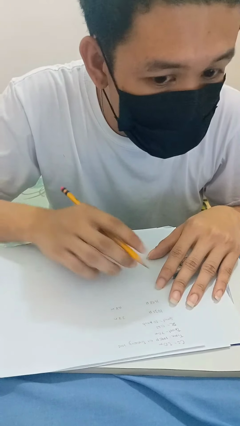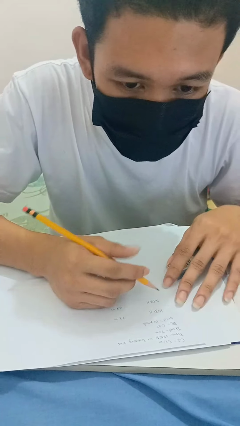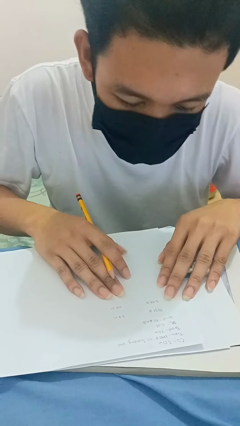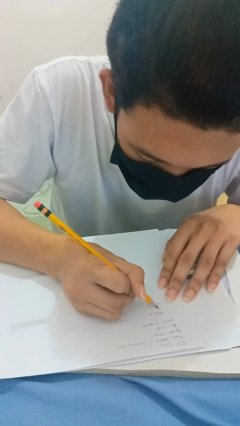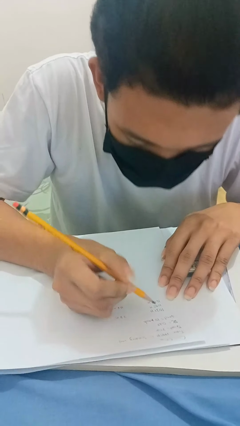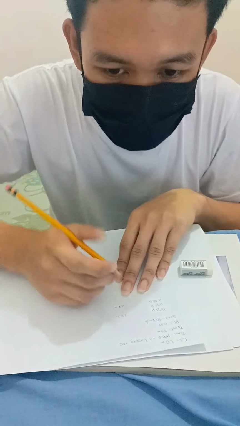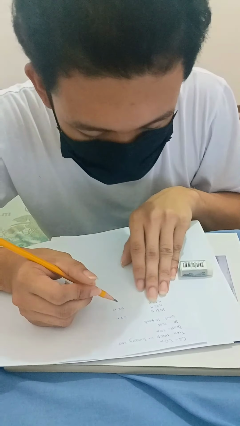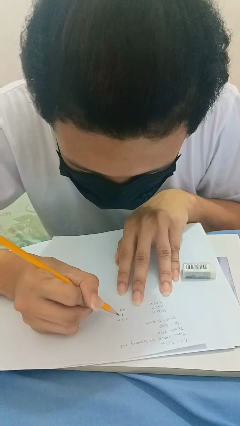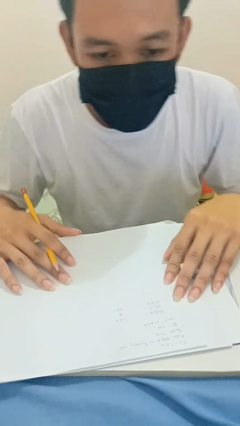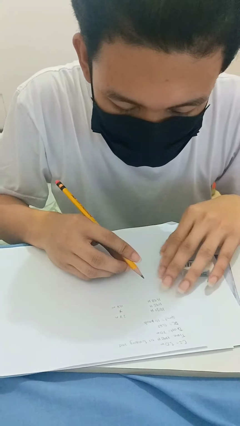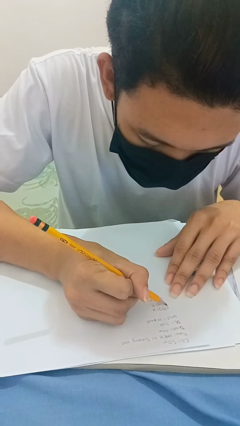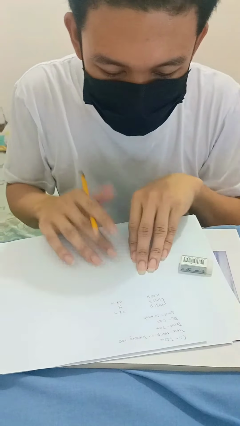Where can 11:45 be found? We find it between 10:31 and 16:08. We don't know what the height of tide at 11:45 is, so we put X. First, solve the difference between 10:31 and 11:45.